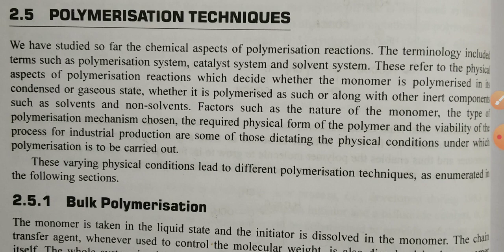This refers to the physical aspect of the polymerization reactions and decides whether the monomer is polymerized in its condensed or gaseous state, and whether it is polymerized as such or along with other inert components such as solvent and non-solvent. Factors such as the nature of the monomer, the type of polymerization mechanism, the required physical form of the polymer, and the viability of these processes in industrial production are some of those dictating the physical conditions under which a polymerization is to be carried out.